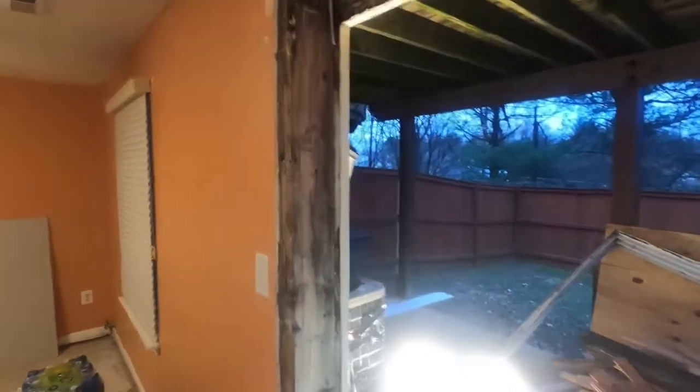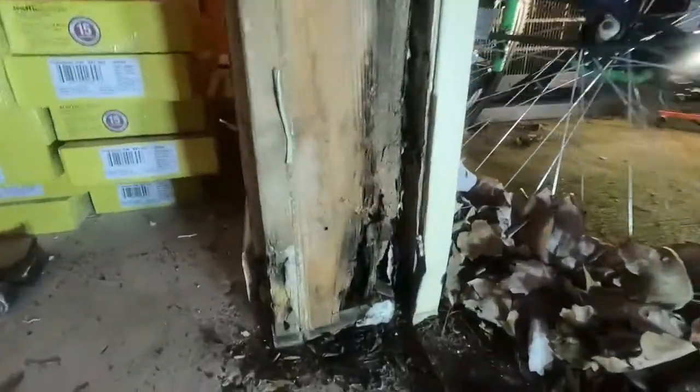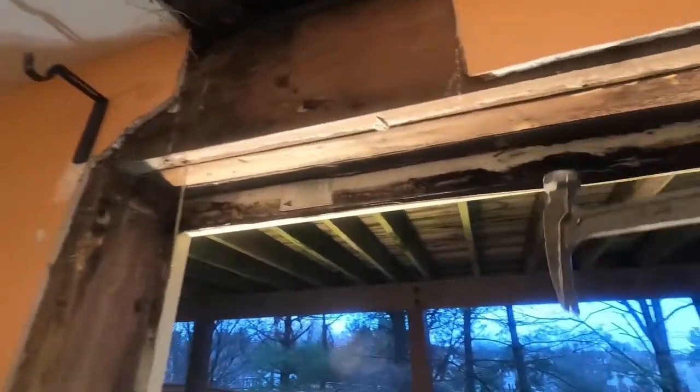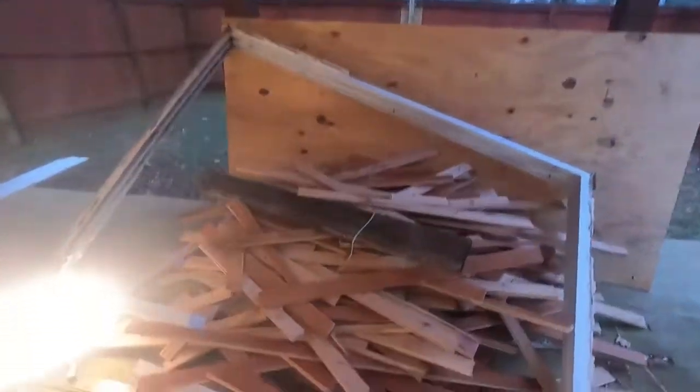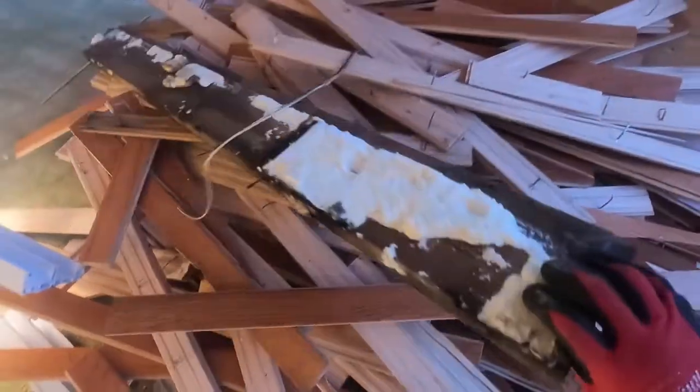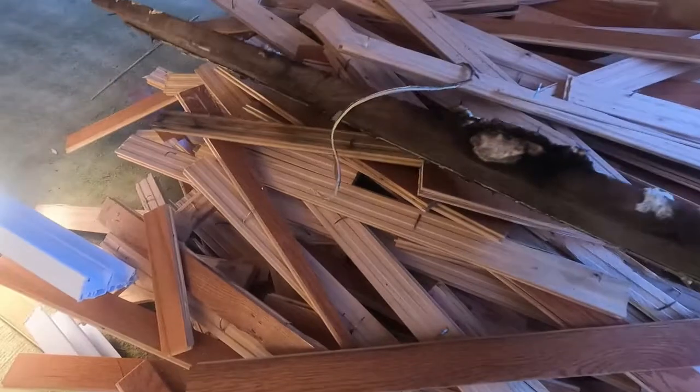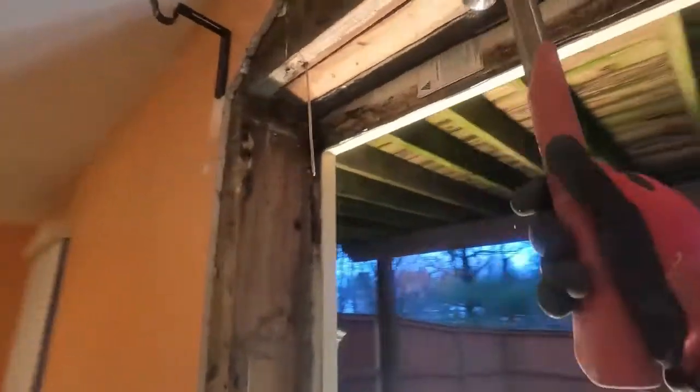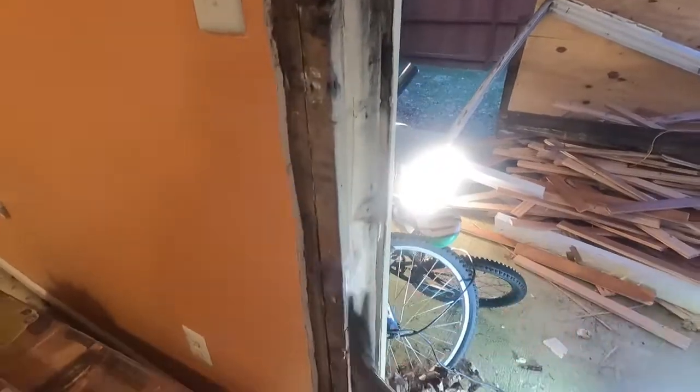Okay, you can see this stud here. This 2x6 is rotten really bad, so we're gonna pop it out and change it. We also popped this one out. It was rotten on the top. It's right here. This one was pretty rotten too. It wasn't in good shape, so we're gonna replace this one and we're gonna change this one out. So let me show you.